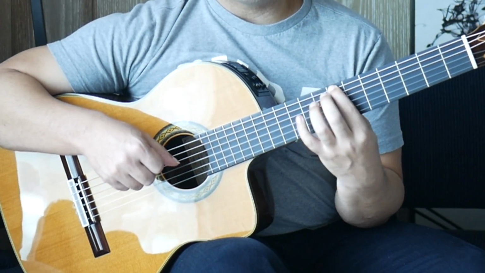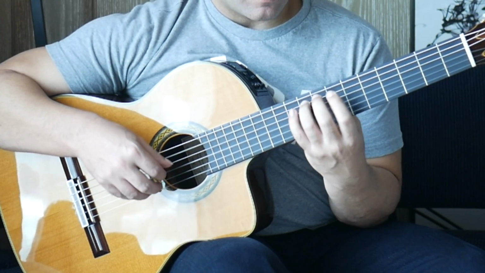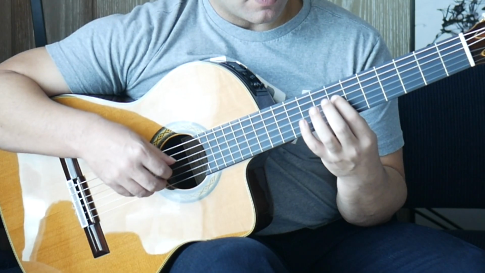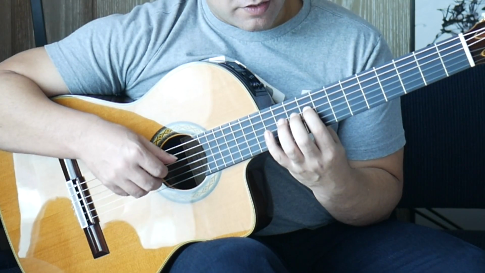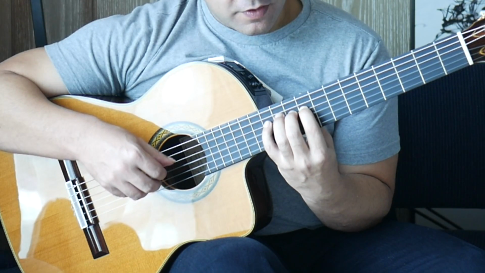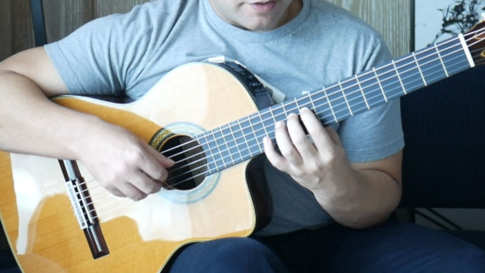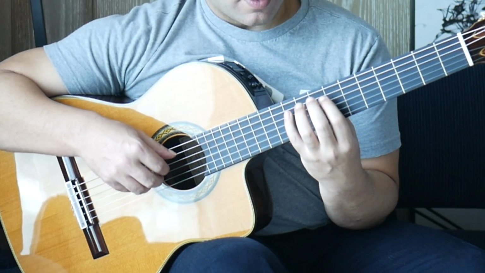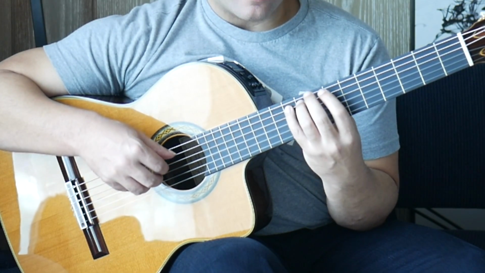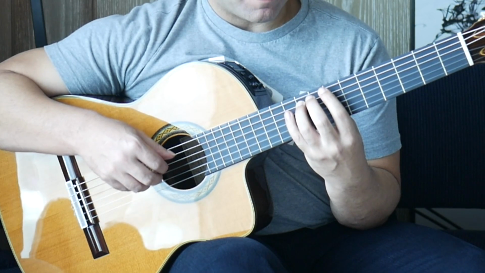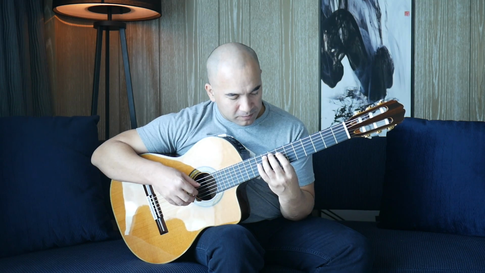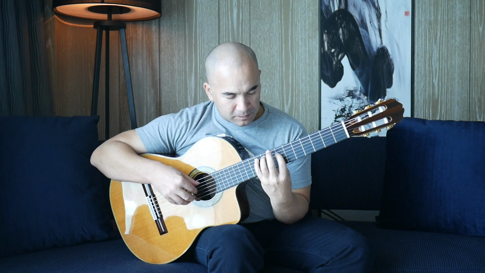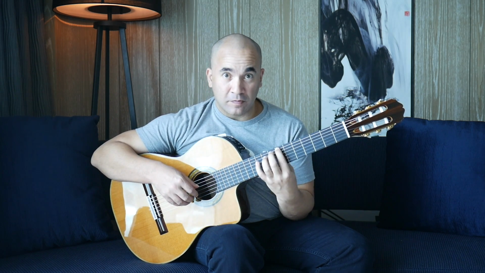We have 7th fret on the 6th string, 9th fret on the A string, then a series of notes on the D string. 7, 9, 10, 12, 9, 10, 7, 9, followed by 10, 9 on the A string. I'll do that full sequence. Let me do it again.